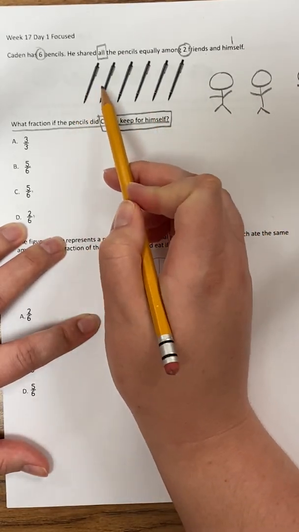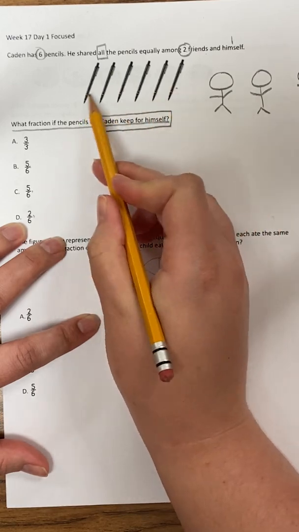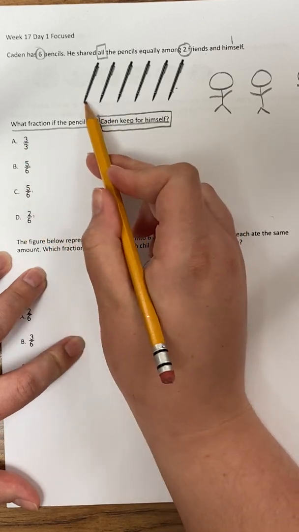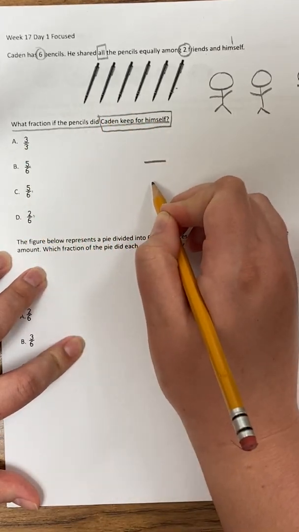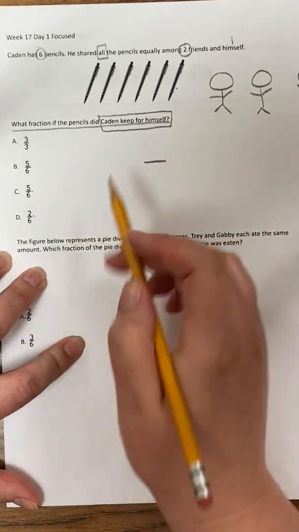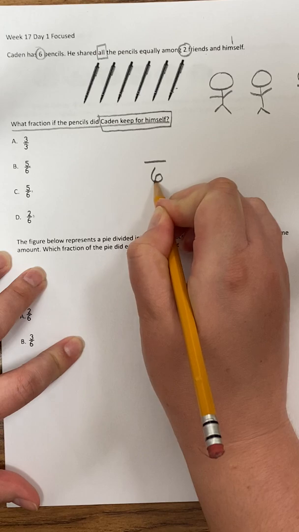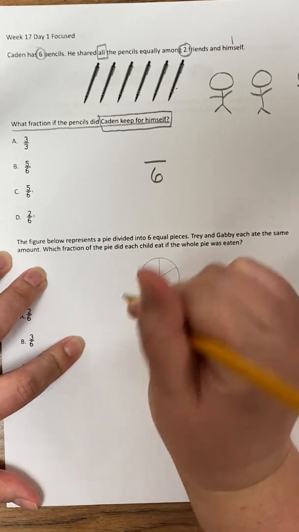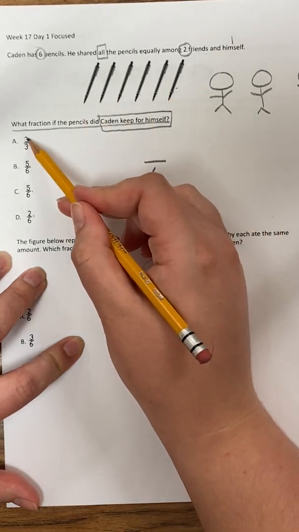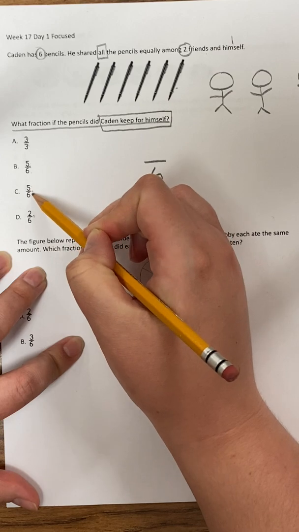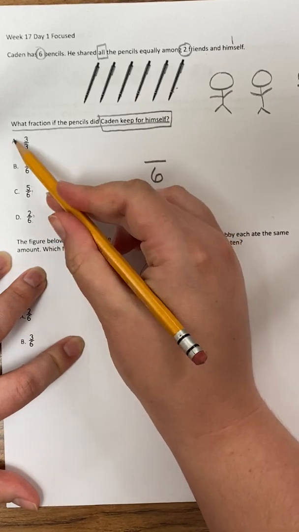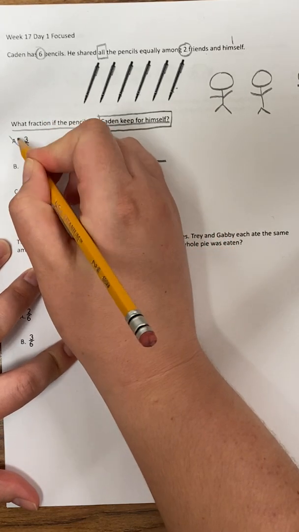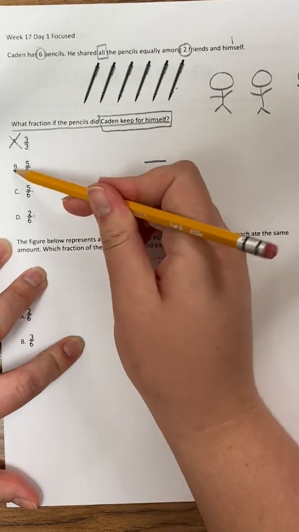How many pencils do we have in this picture? 1, 2, 3, 4, 5, 6. Okay, so in our fraction, remember, the denominator tells us the total amount of the number that we are working with. So we have 6 pencils. So 6 is going to go on the bottom of this line for our fraction. Now, with that being said, look at our answer choices. We have 3 over 3, 5 over 6, 5 over 6, and then 2 over 6. A has a 3 on the bottom, so we can automatically say that this is a big no-no. So we're left with B, C, or D.